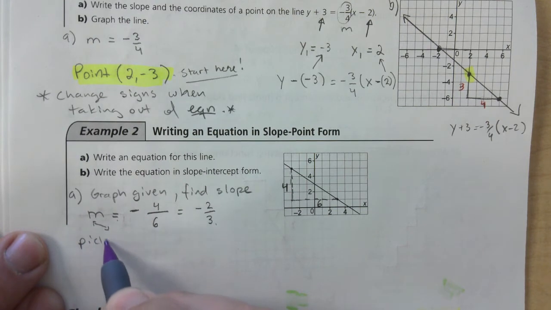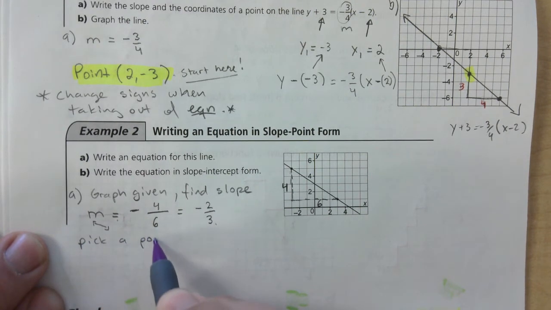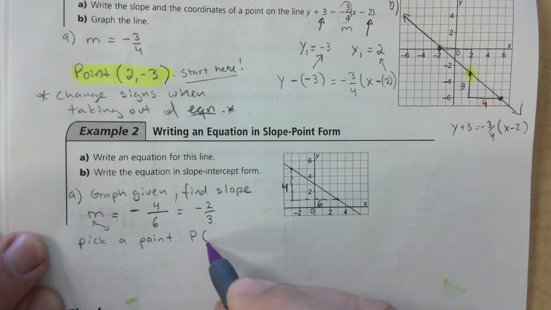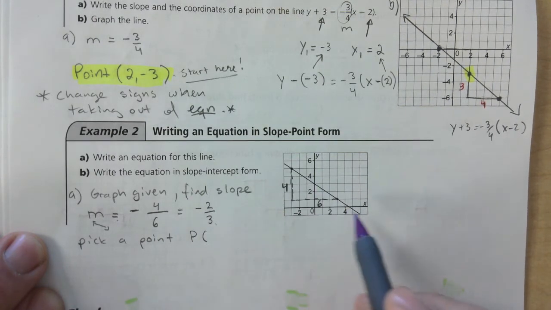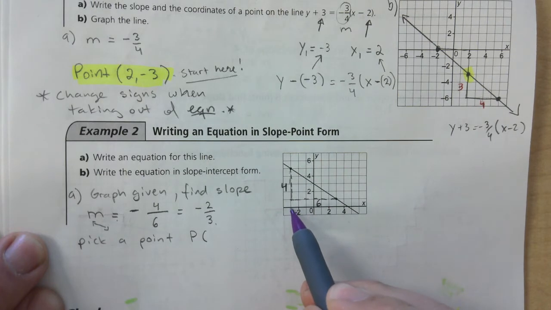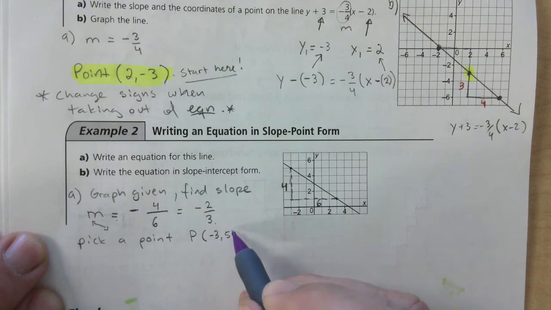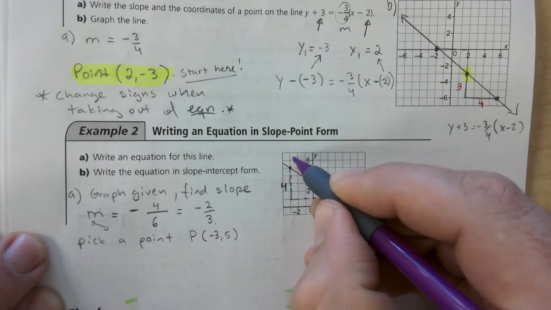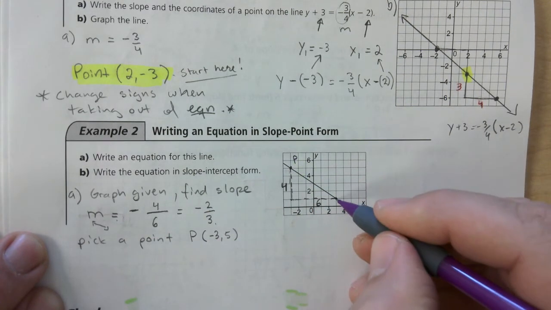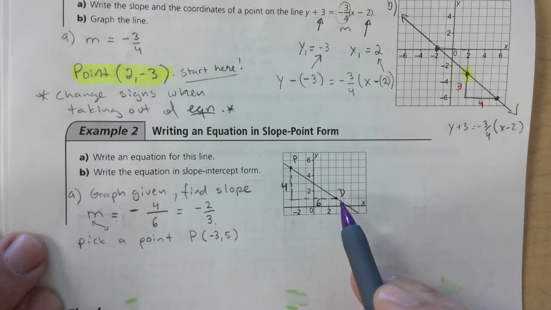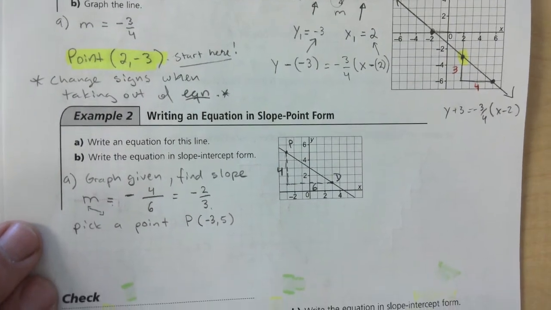Pick a point. P, you can pick which one you want. So let's go -3, 5. This one here. This is P. We're going to call this one D, because I will show you something else later.